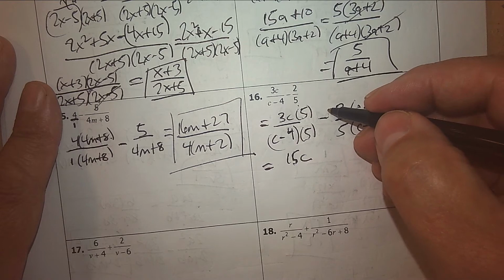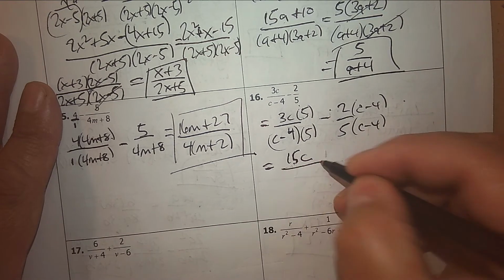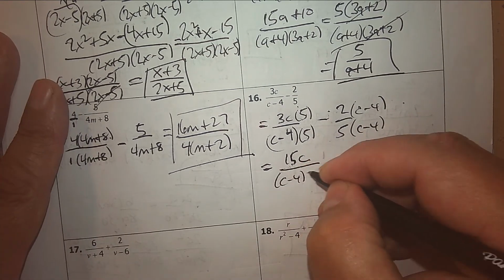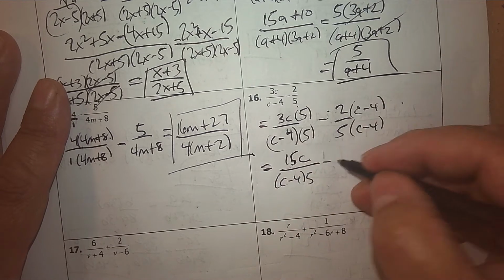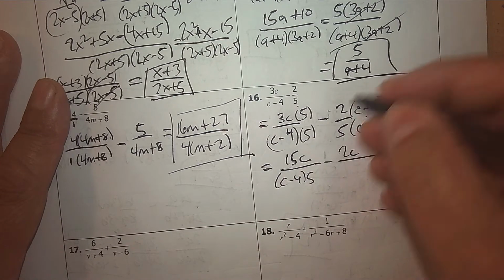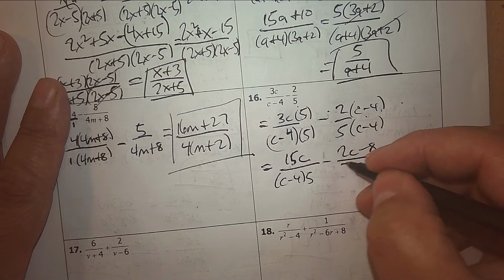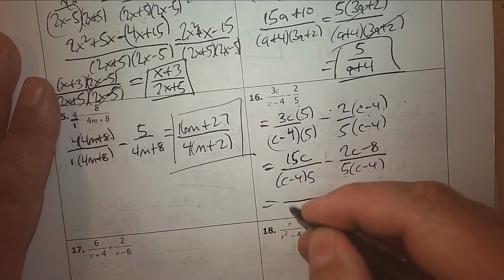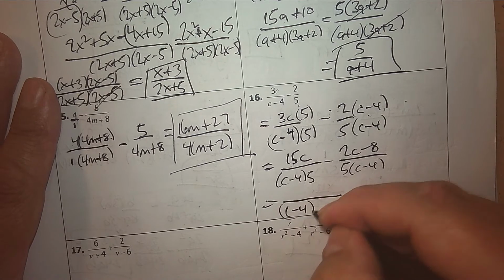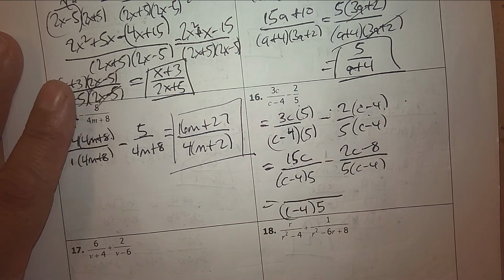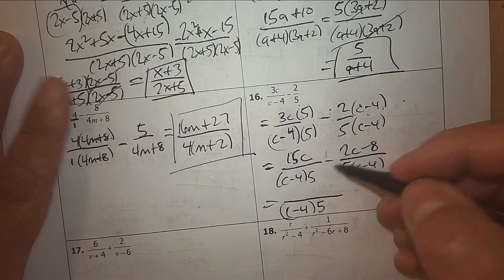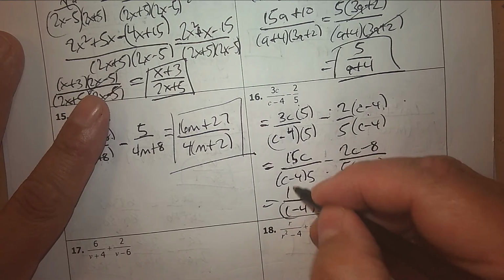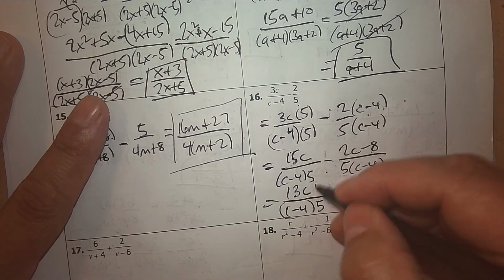Negative 2. Well, here, I'll just do it in 2 steps. 2 times c and 2 times negative 4. You've got to be really careful with signs here. So when I write this as one fraction, we have a common denominator, c subtract 4 times 5. That can be in the front or back. 15 take away 2 is 13, and when you subtract a negative, it's plus 8.